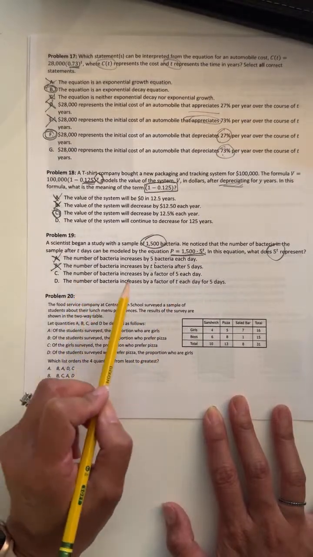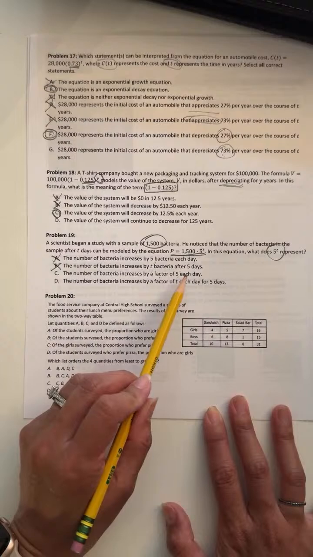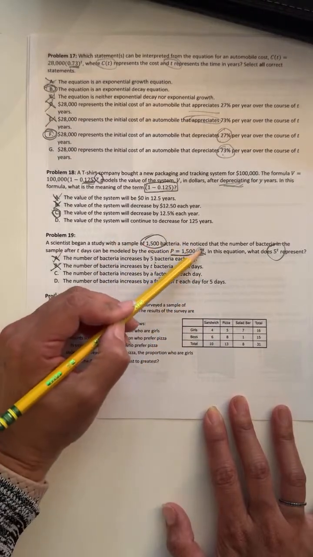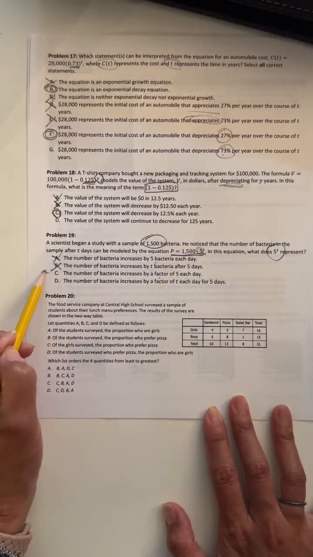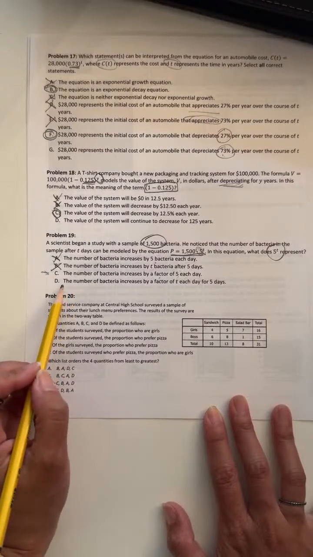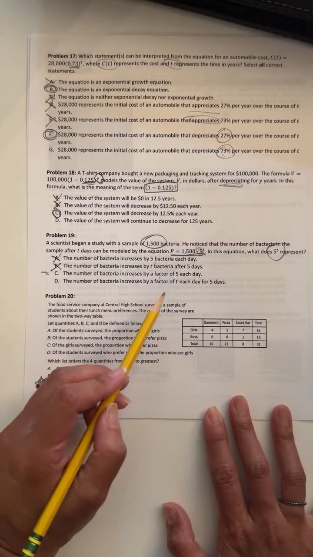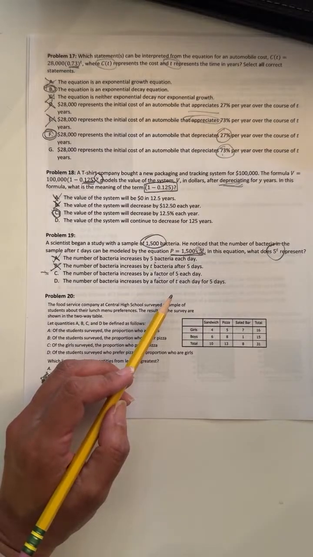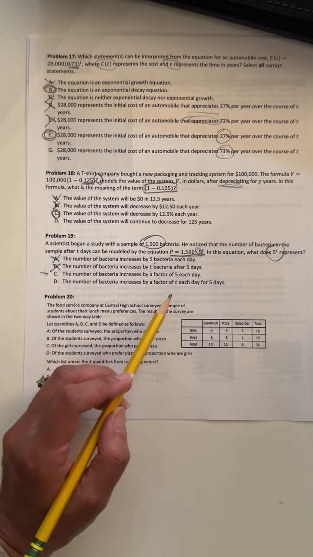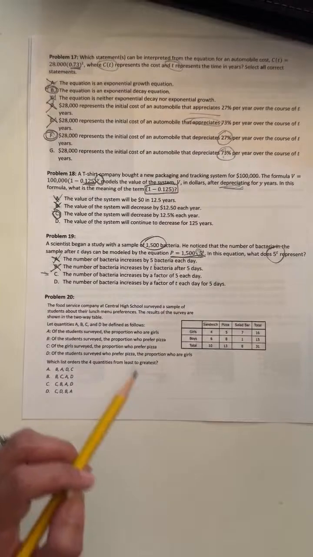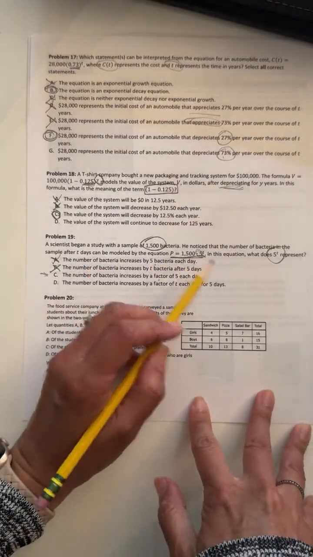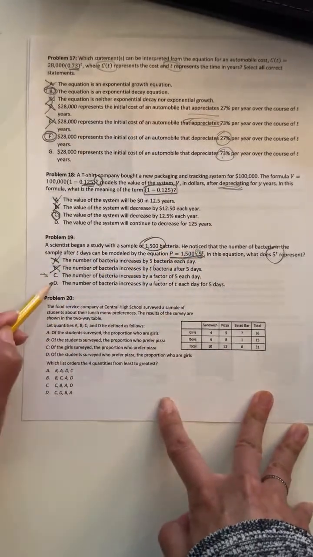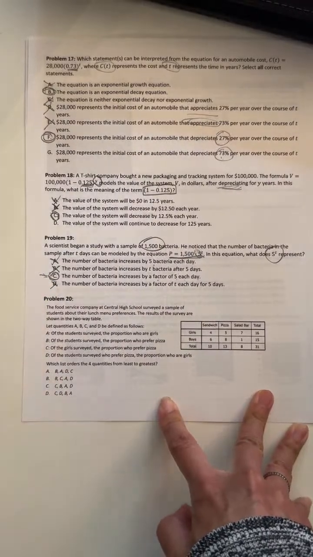The number of bacteria increases by a factor of 5 each day. Ooh, 5 is a factor. So again, C looks good, but let's read D just in case. The number of bacteria increases by a factor of T each day for 5 days. No, again, this does not represent the days. It represents the factor, how much it's growing by, and T represents the days. So again, C is our best answer here.